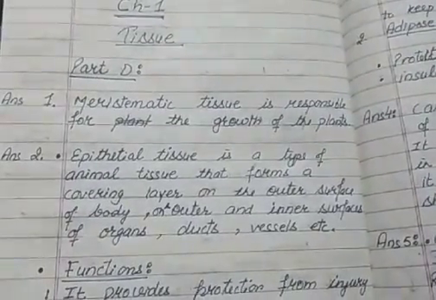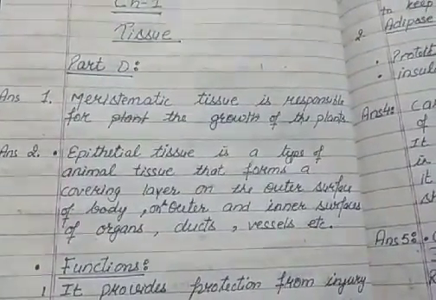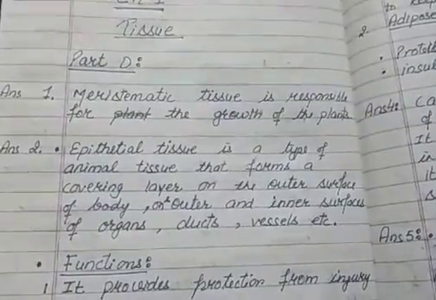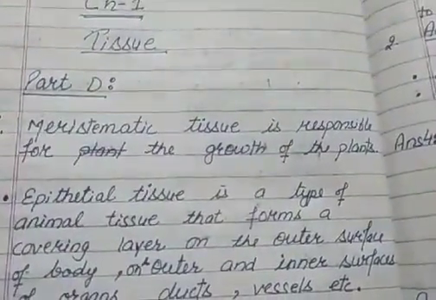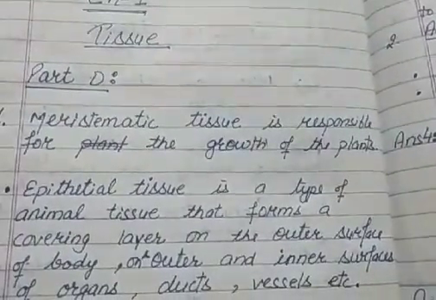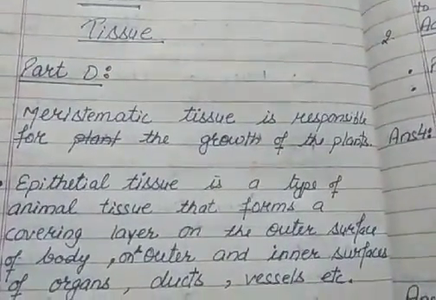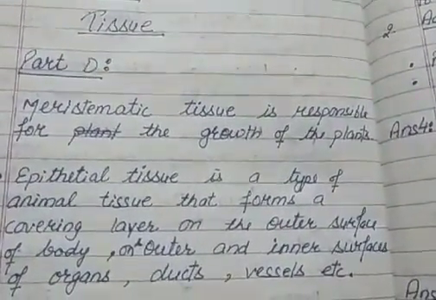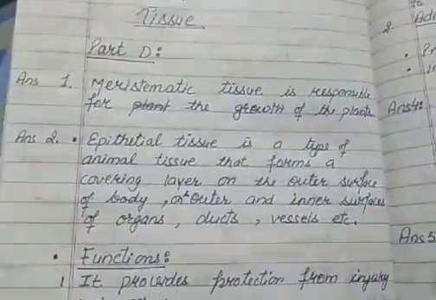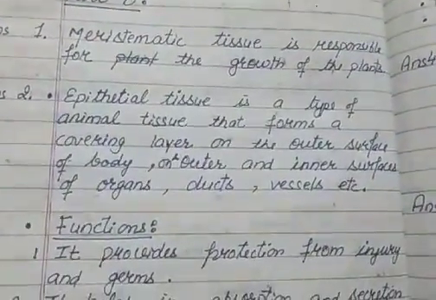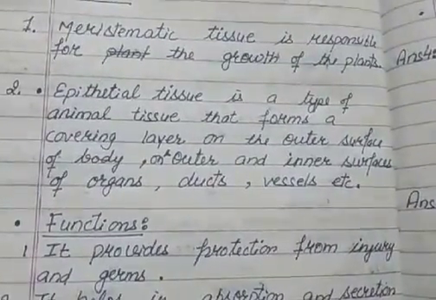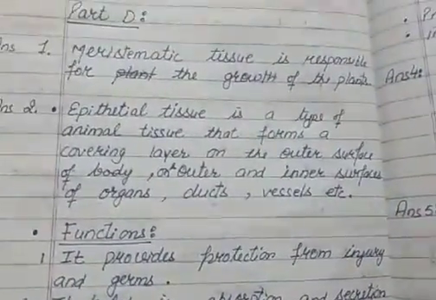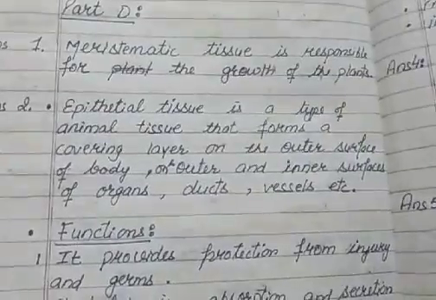First question of part D is, what is the role of meristematic tissues in plants? So answer 1 is, meristematic tissue is responsible for the growth of plants. This is answer 1. Question 2 is, what is epithelial tissue? What are its functions? So first of all, we will describe what is epithelial tissue.